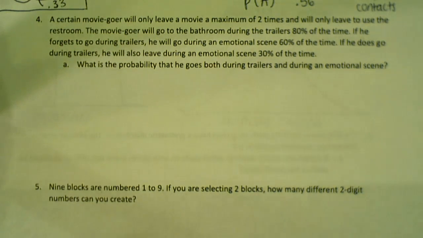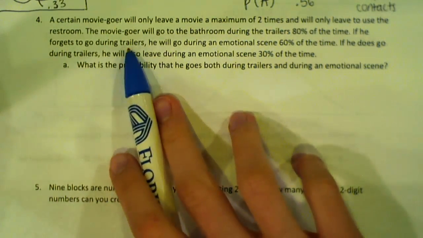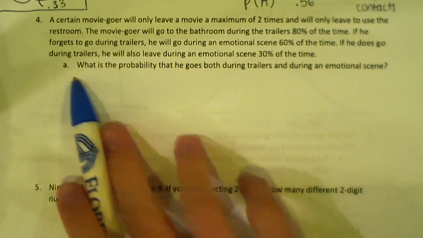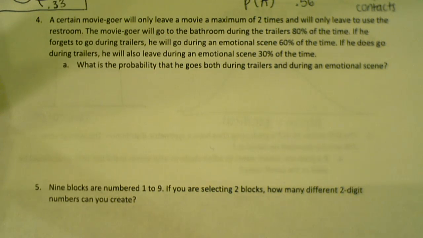So are these events independent or dependent? Independent? It actually would be dependent, because if he forgets to go during trailers, he's going during an emotional scene. If he does go, he will go during an emotional scene, but for a lesser percent of the time. So whether or not he goes during an emotional scene depends on if he goes during trailers. Does that make sense?